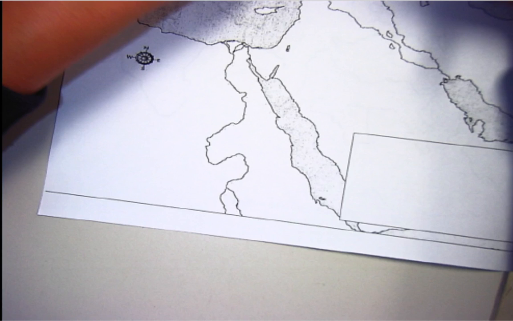Now, this is the holy city, the holiest city in Egypt, located right here. Does anyone know what it's called? What do you got, Stephen? No, that's actually going to be over here, and that's the holy city of Islam. This is going to be Thebes. This is where the city of the dead is.